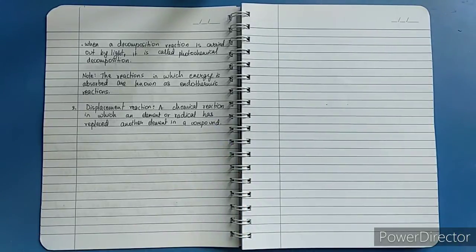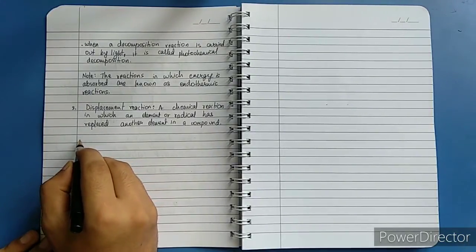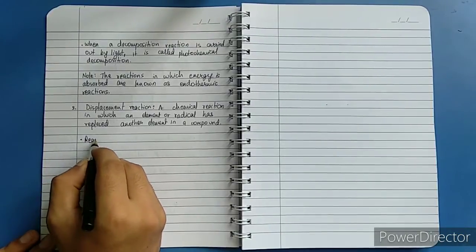To understand displacement reactions properly, we need to learn the reactivity series of metals.